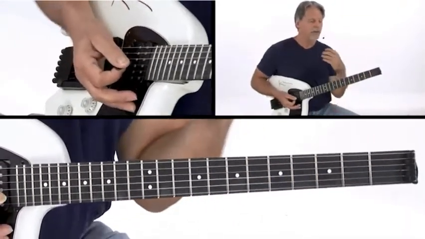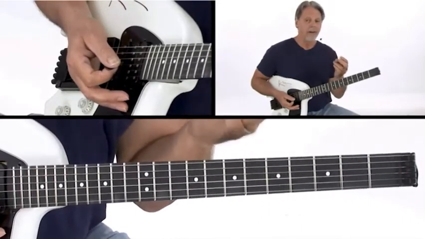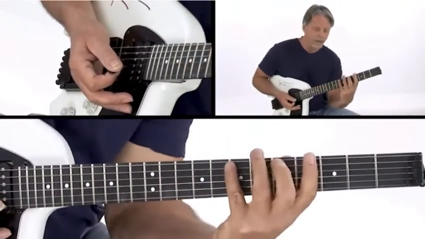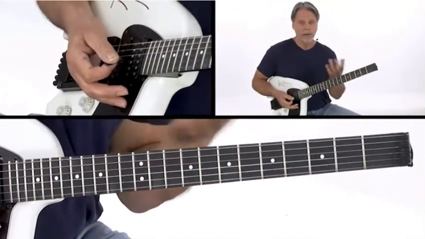And don't just get these under the fingers. Make sure you know what numbers you're playing, because that's the beauty of the number system and the beauty of our instrument. We get a pattern, it stays the same, doesn't matter where you're playing.